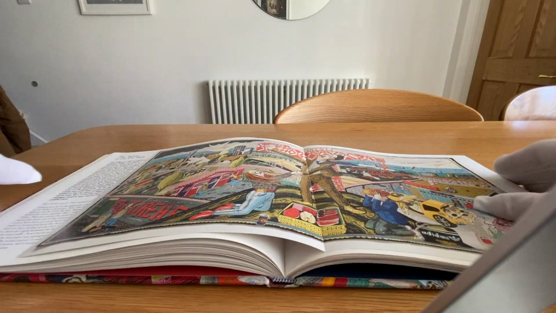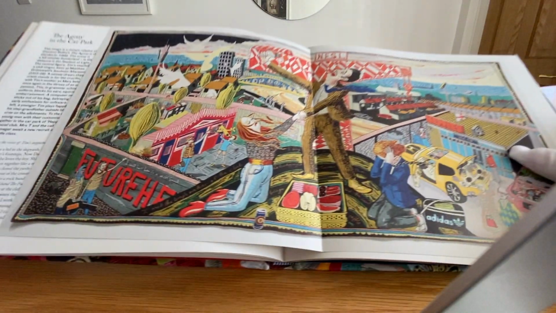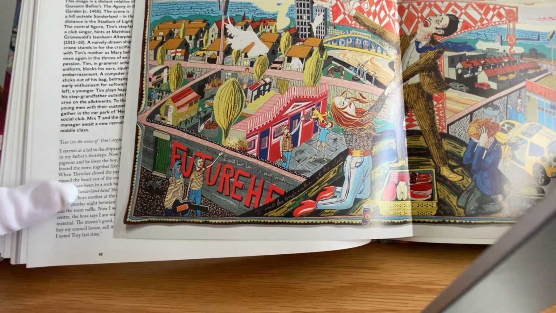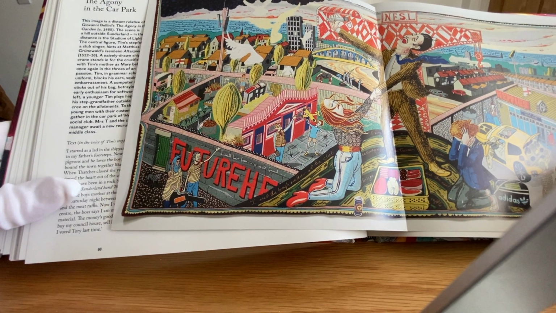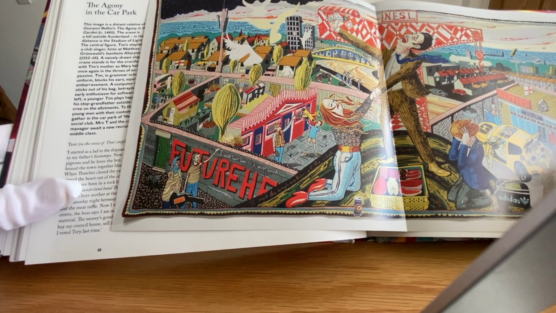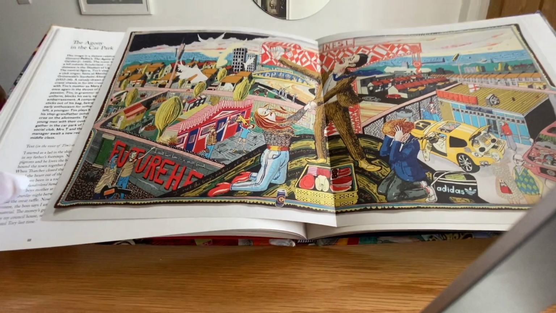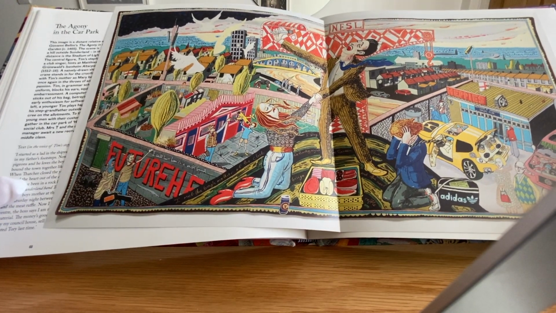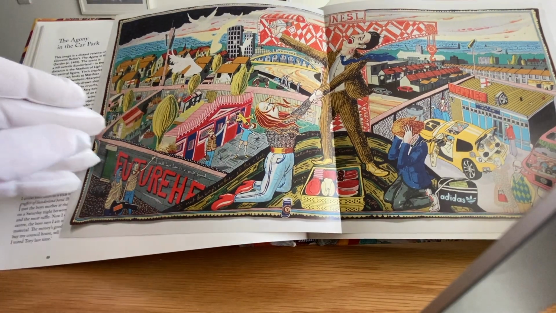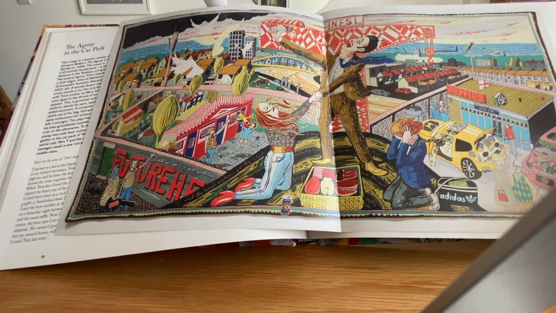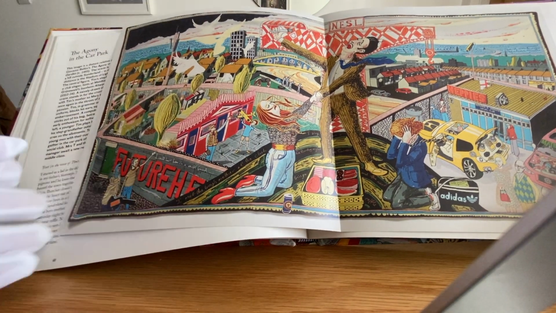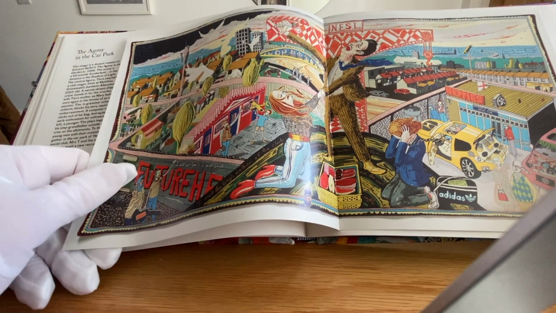Try my best to handle it properly. The agony in the car park. Again, just imagine, just looking at this and imagining the scale of the image. It's a distant relative of Giovanni Bellini's The Agony in the Garden of 1465.